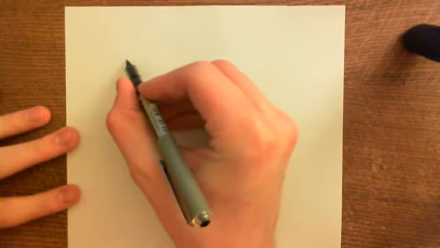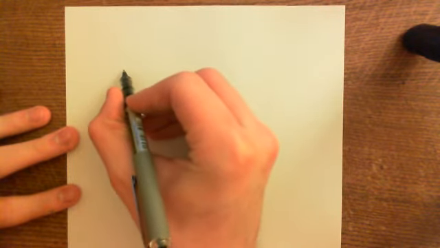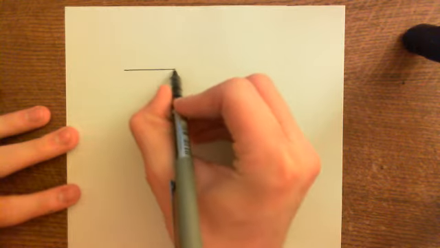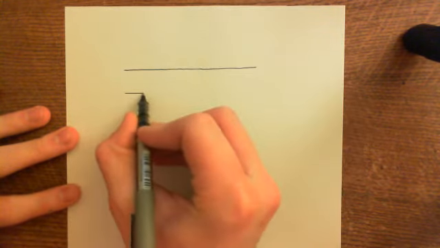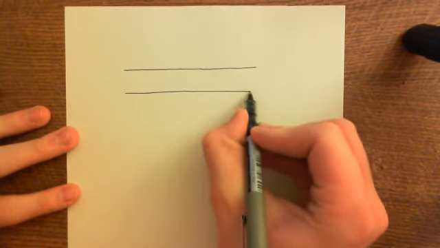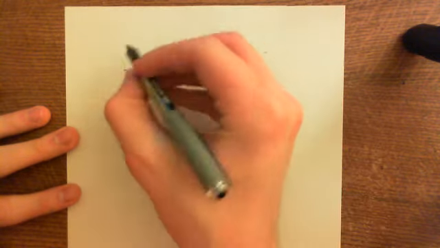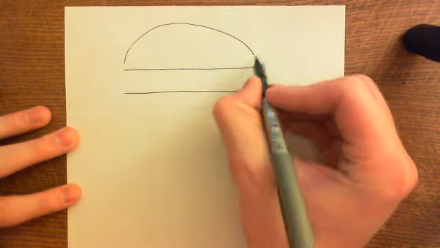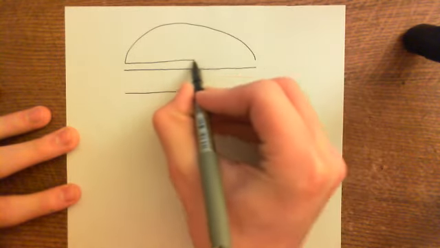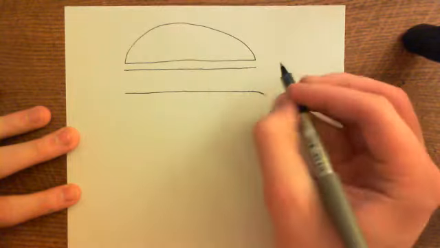Okay, so basement membranes consist of two layers of connective tissue separated by a space. The first layer, the layer on which the endothelial cells are actually sitting, so here is our endothelial cell, is known as the basal lamina.